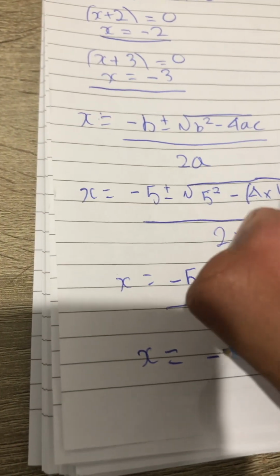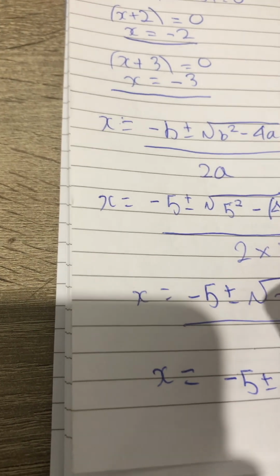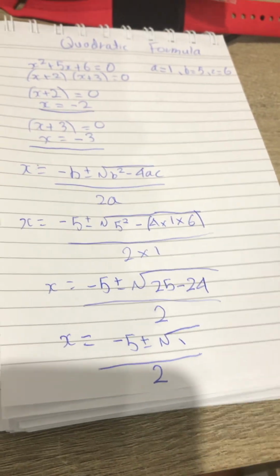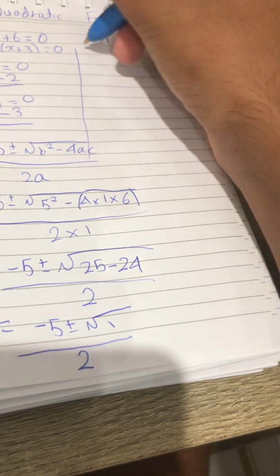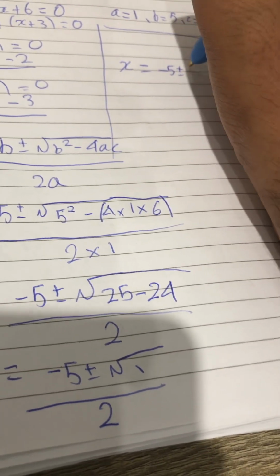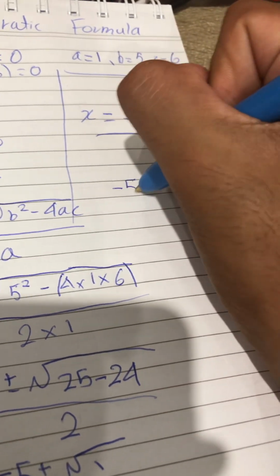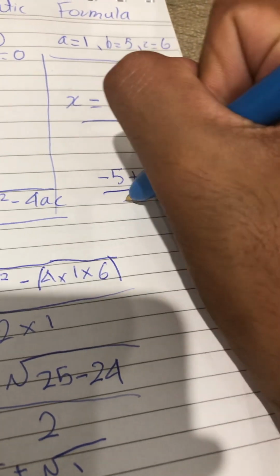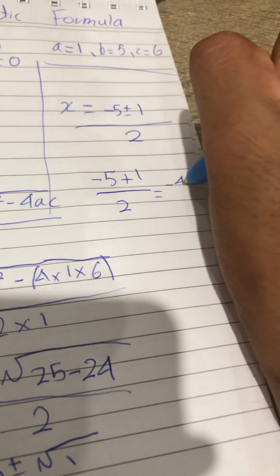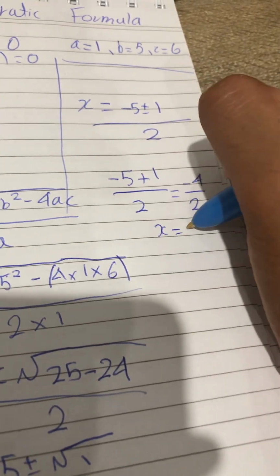Now, let's continue with the working out. That means that x is equal to minus 5 plus minus root 1 over 2. Correct? Now, what is root 1? It's obviously just 1. So we've got x is equal to minus 5 plus minus 1 over 2. Let's do the plus first. Minus 5 plus 1 over 2 is equal to minus 4 over 2, which means x equals minus 2.